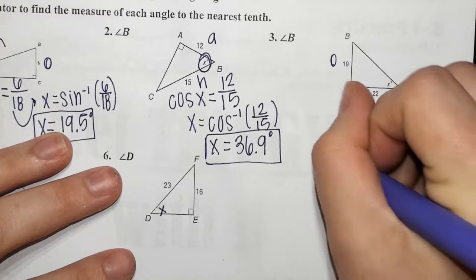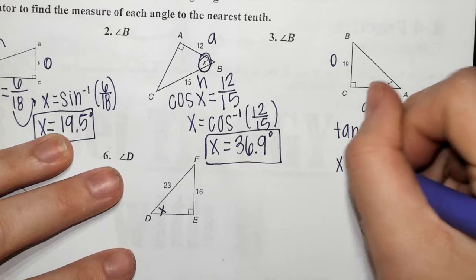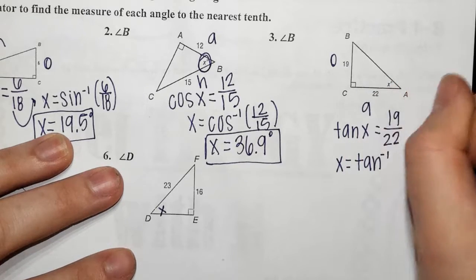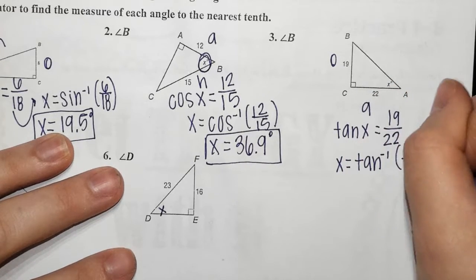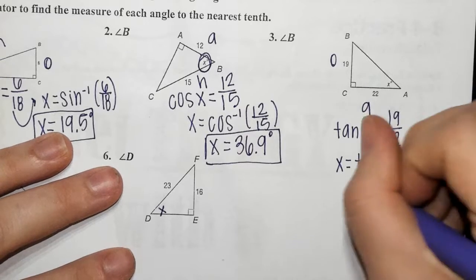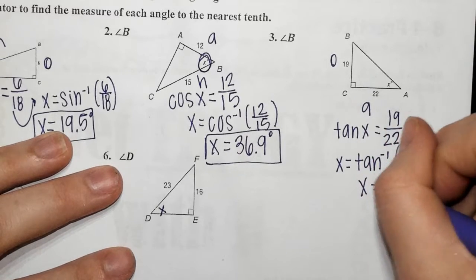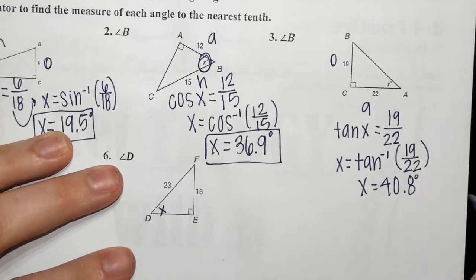What are we only finding right now? Sides or angles? We're only finding angles right now. The process is a little different with sides.